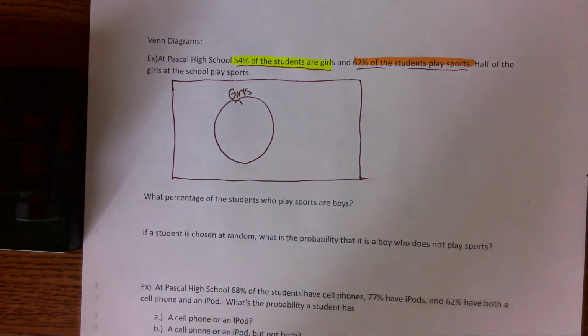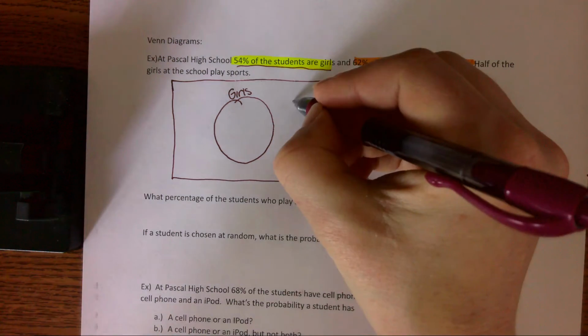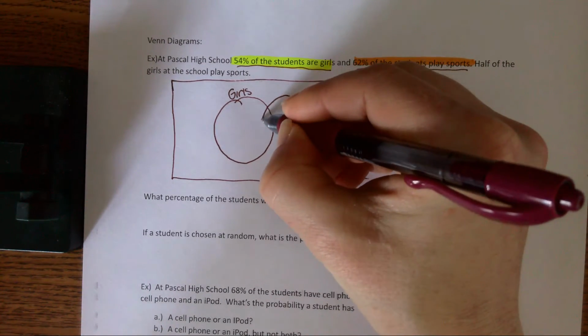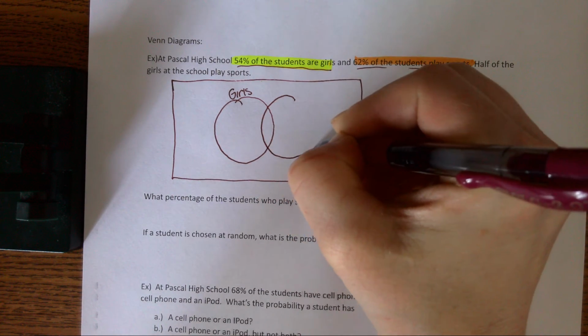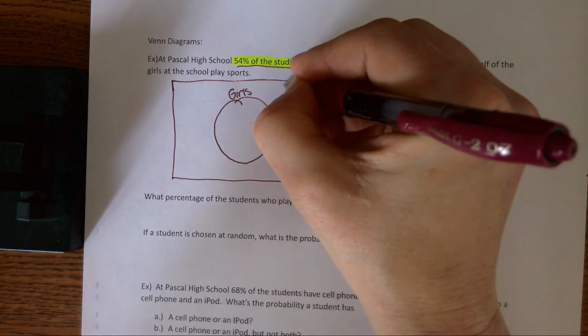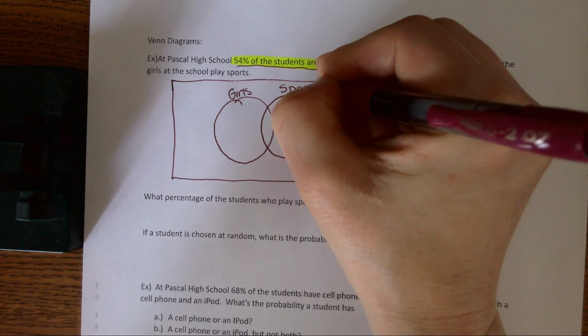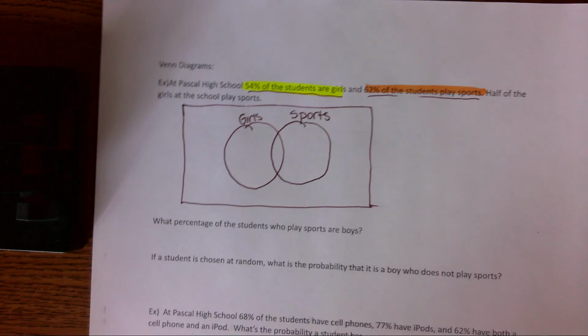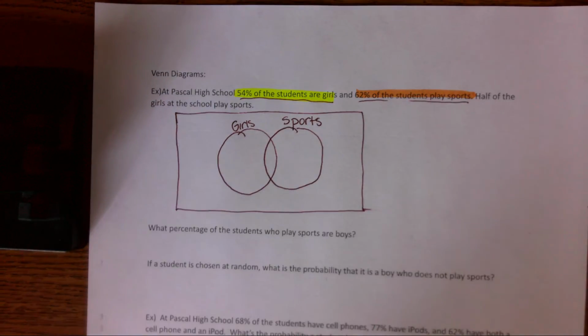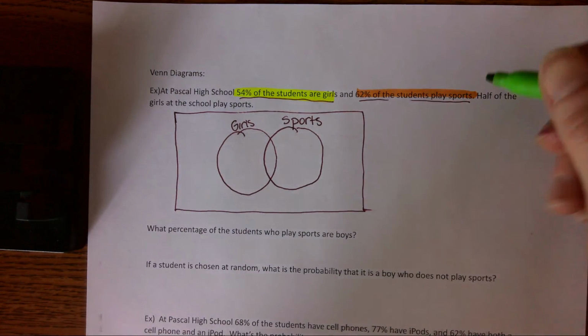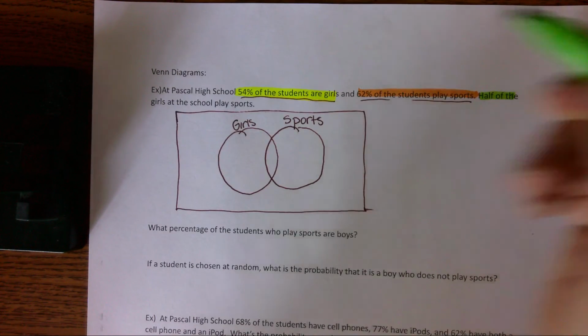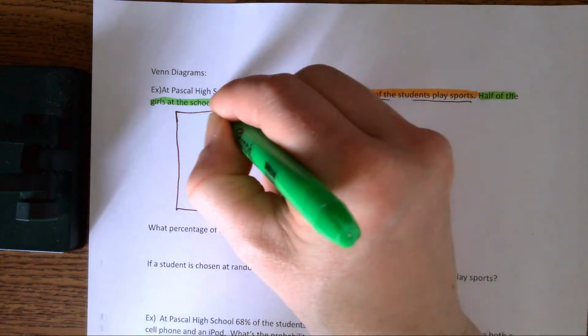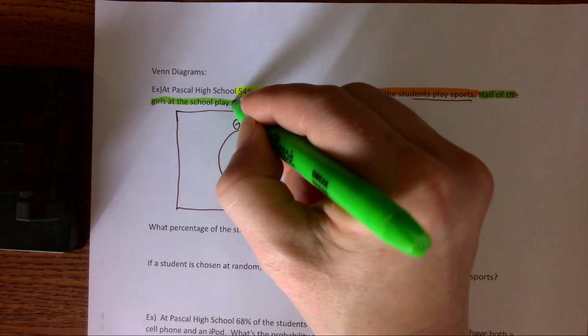So I'm going to draw another circle and I'm going to make them overlap because these are the percentage of students who play sports. There's one more piece of information that's going to help me. Half of the girls at the school play sports.